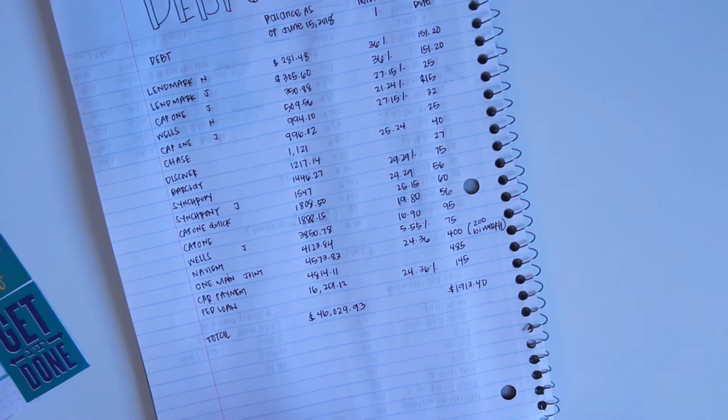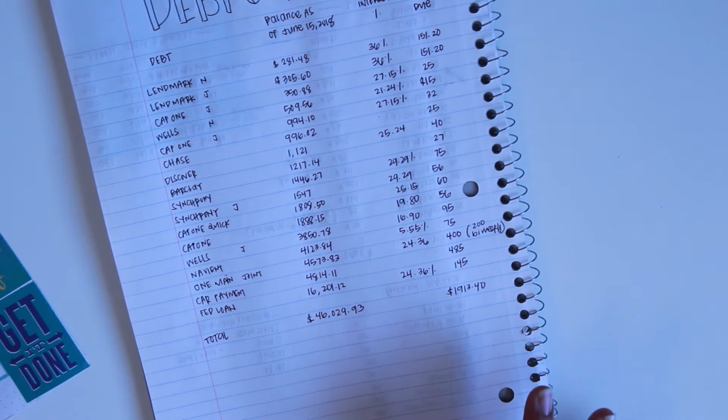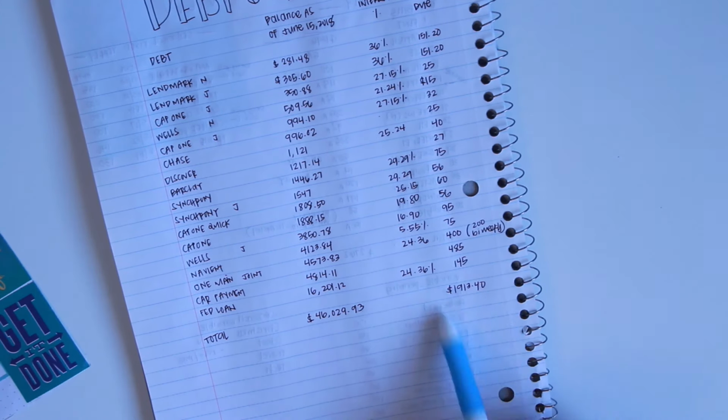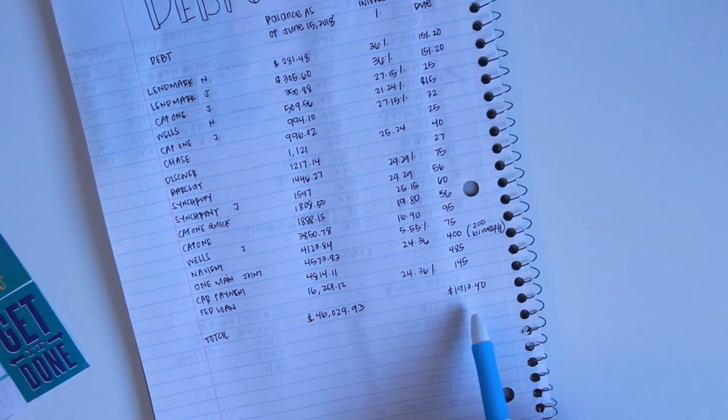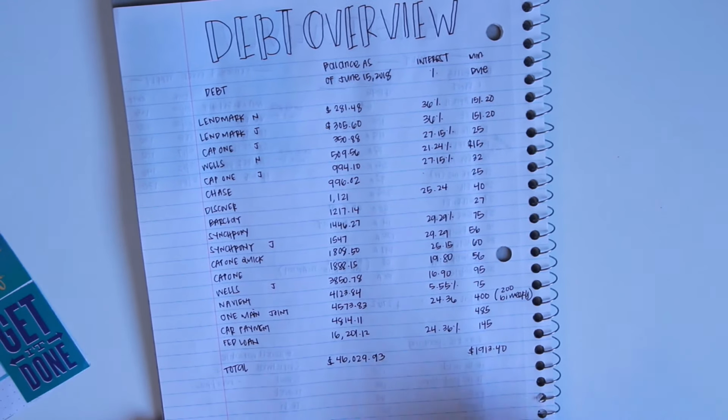So if your goal is to pay down debt, write it all down, figure out how much you're paying monthly, and sure enough, the amount that you might be paying would probably upset you enough to get started on paying off that debt, because that's totally what happened with us. So that is pretty much it for the debt overview.